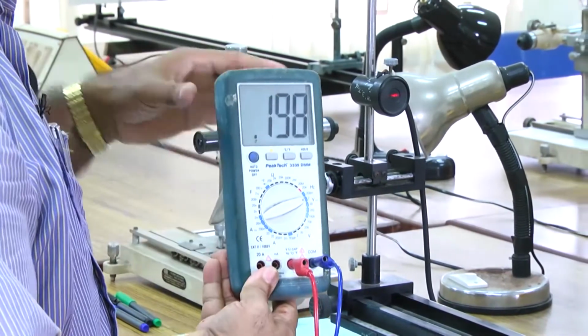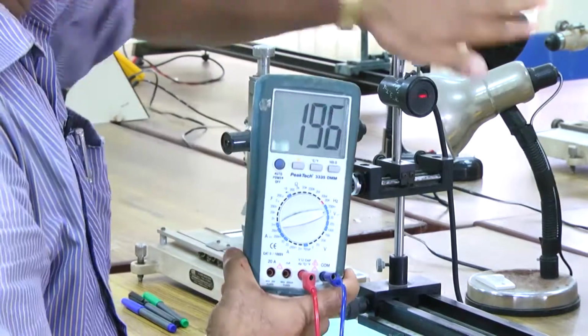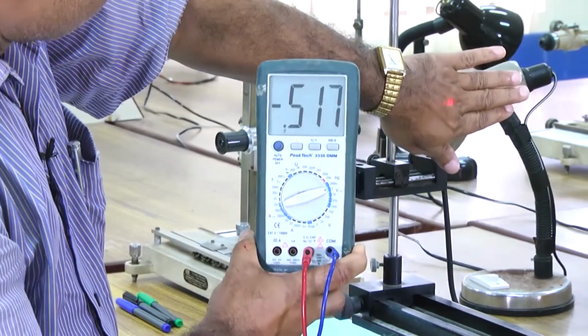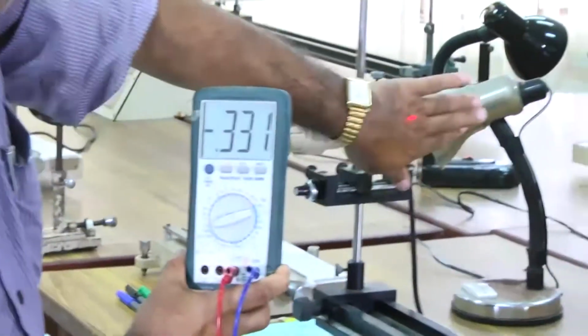So, I think if we can switch off the light, okay. So, it should be 0.